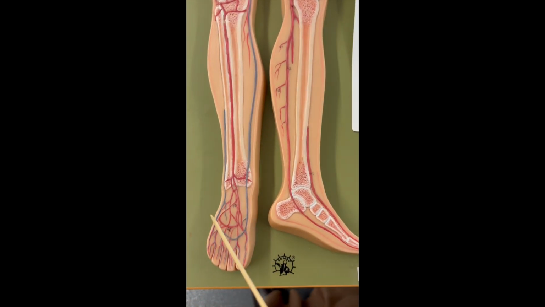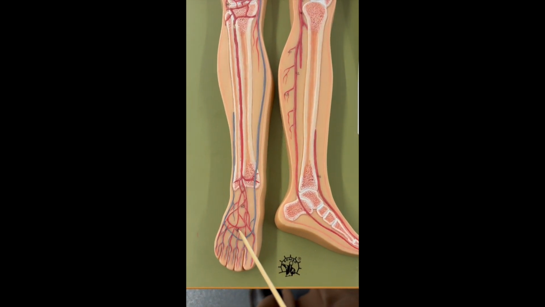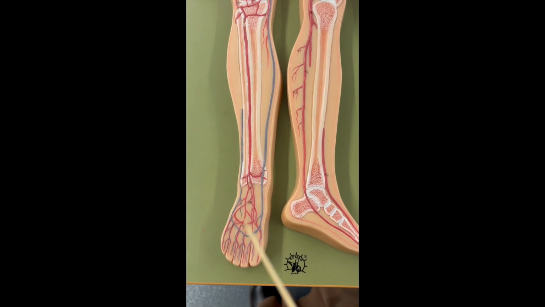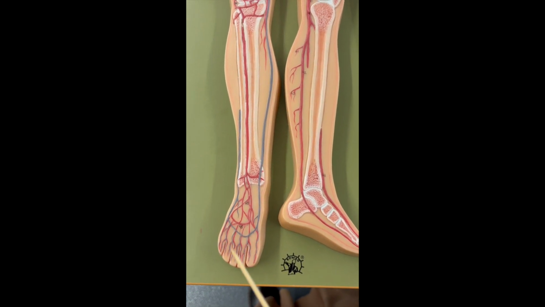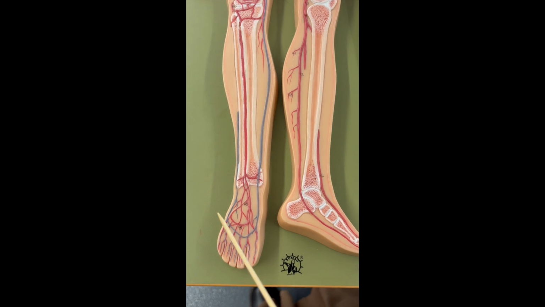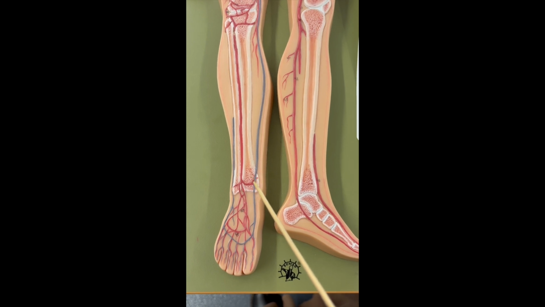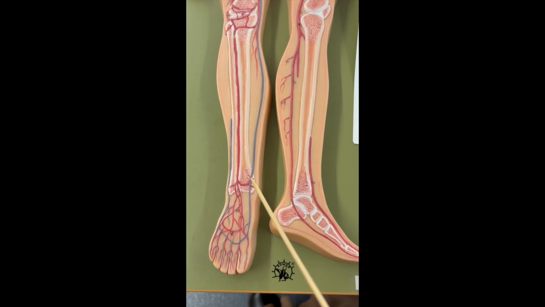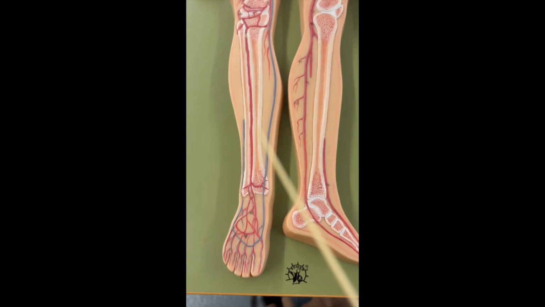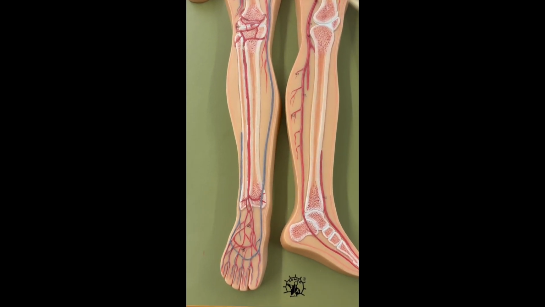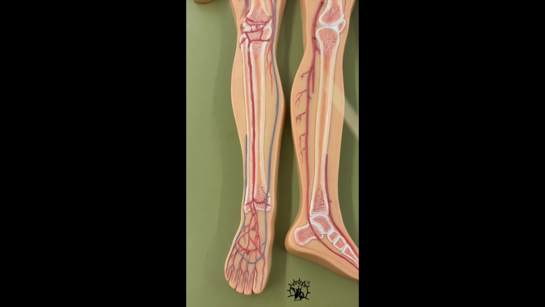We'll go ahead and start with the dorsal venous arch. This is the dorsal venous arch here as well. And just like with the arcuate artery and the metatarsal arteries, these blue vessels here are also the metatarsal veins. So metatarsal veins to the dorsal venous arch. And then we actually don't see where it connects to the anterior tibial vein. So we can't actually tag that on an exam, but you should know the pathway.